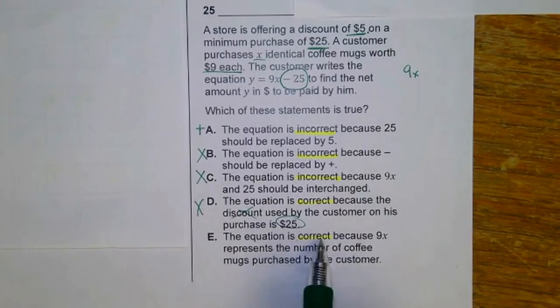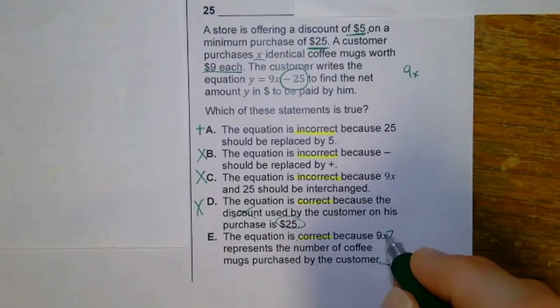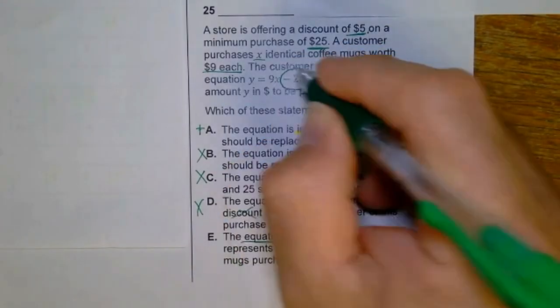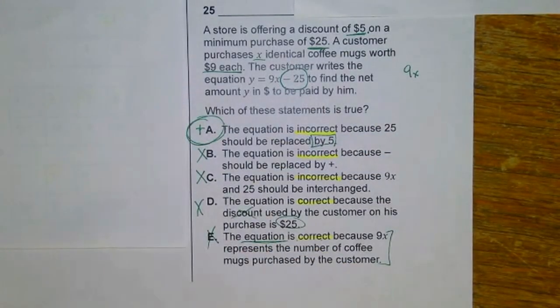The equation is correct because 9x represents the number of coffee mugs purchased by the customer. I do think that statement right here is correct, but it's not a complete equation because that number on the back, I think, should have been the 5. So I do believe A is our correct answer.